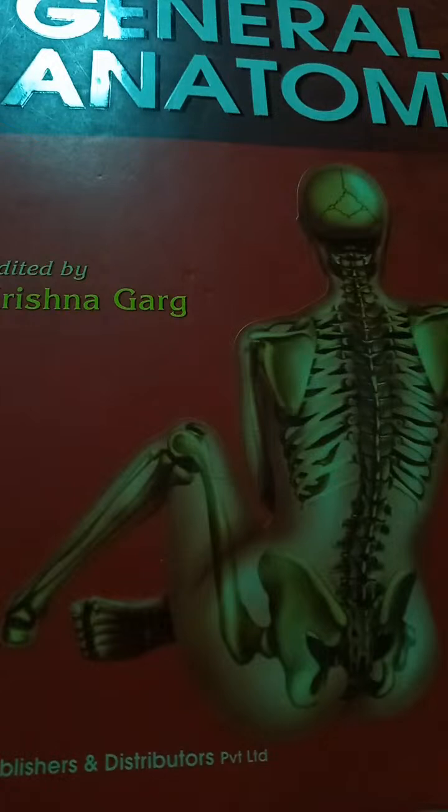Accessory or supernumerary bones are not always present.